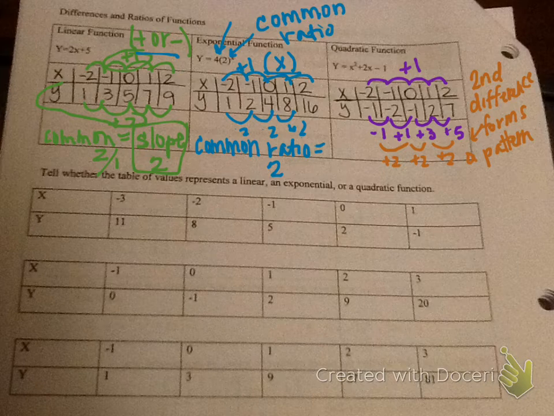And fortunately for us, when we're looking at our equation, we look at this second difference of plus 2. We divide it by 2, and that's what equals a. So whatever this second difference is divided by 2, that's what goes in as our a value. And we're only going to be looking at equations that are ax squared here in Math 1.